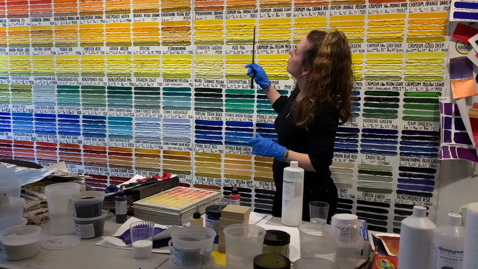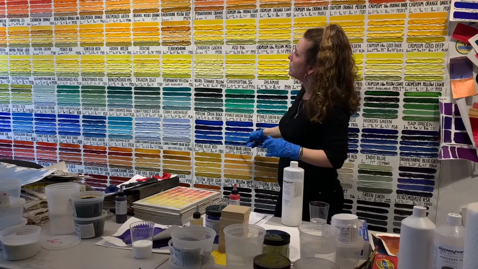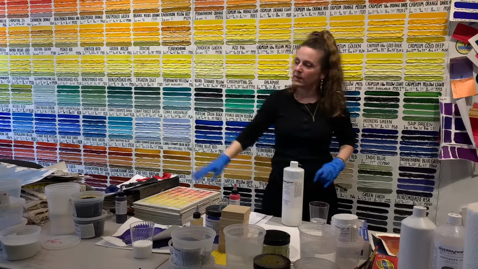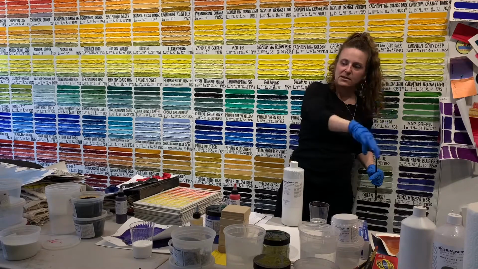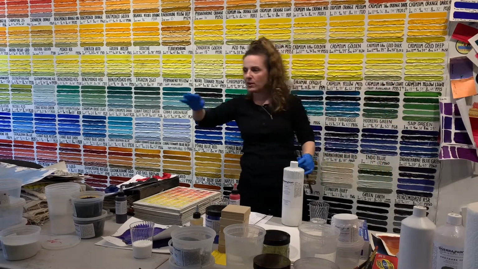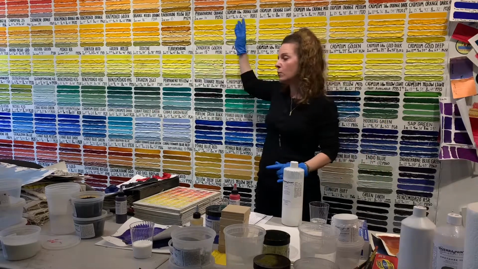Which also brings me to why there are so many reds and so few blues. Reds have a light wave that goes like this, so there's a lot of color space there, whereas blues have a light wave like this, and there just isn't as much space. So there are fewer blues, more reds.